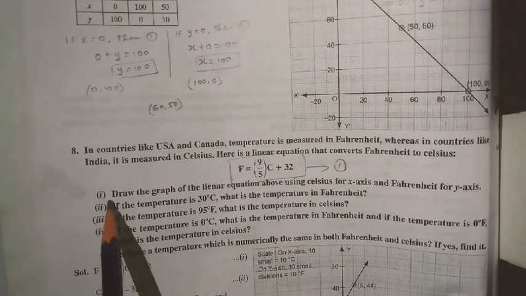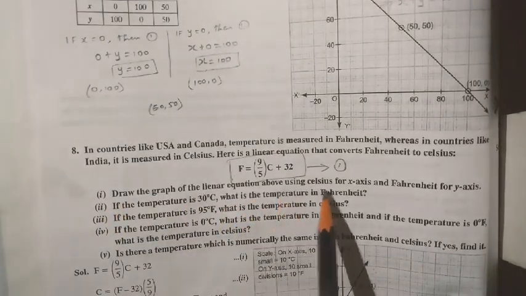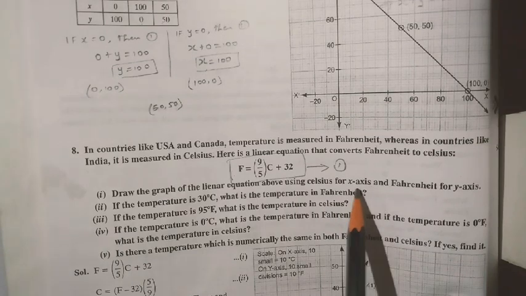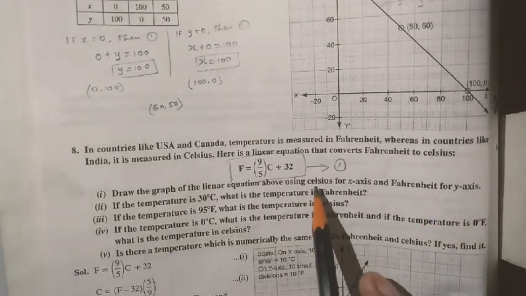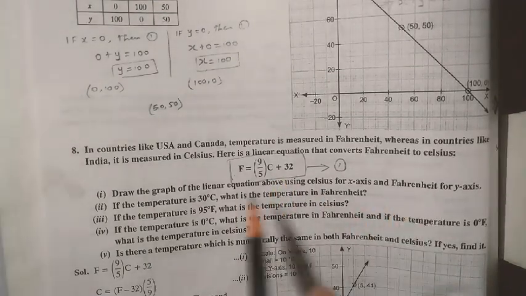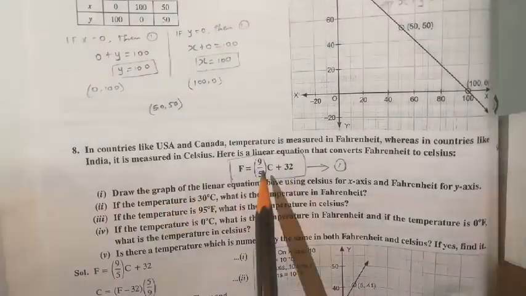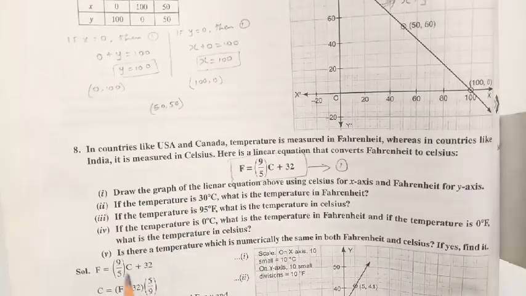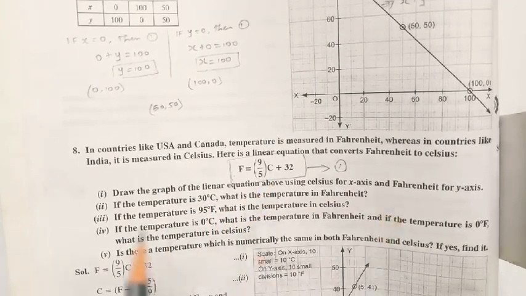Subdivision number 1: draw the graph of the linear equation above using Celsius for the x-axis and Fahrenheit for the y-axis. So the same like that, you take C as x and F as y, and they ask you to draw the graph, right? So find 3 solutions for the above equation and you can draw the graph, right?